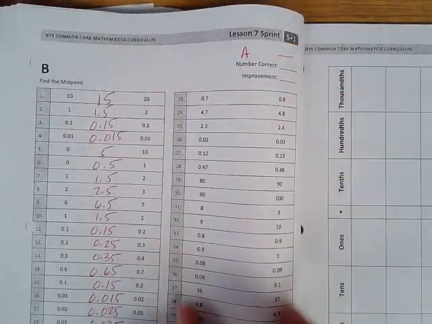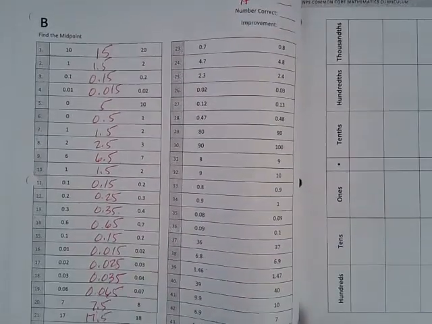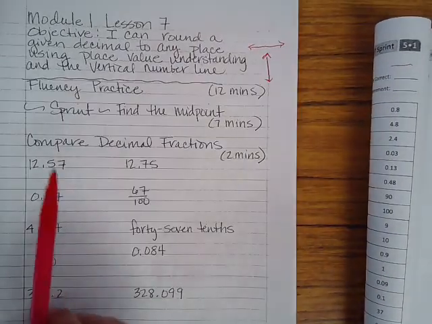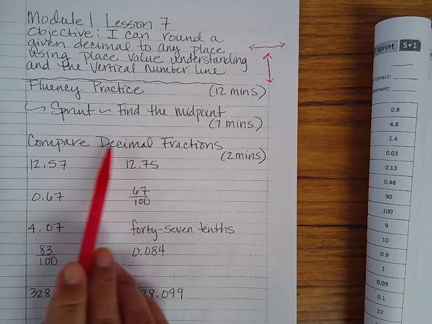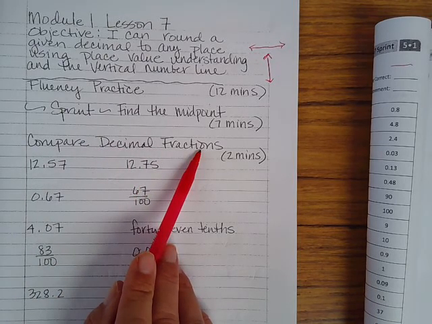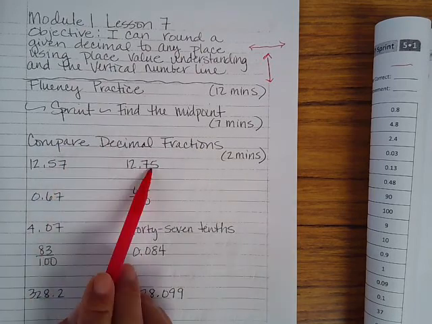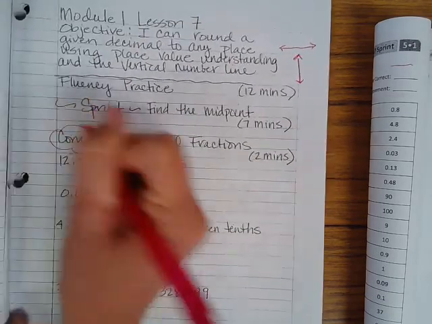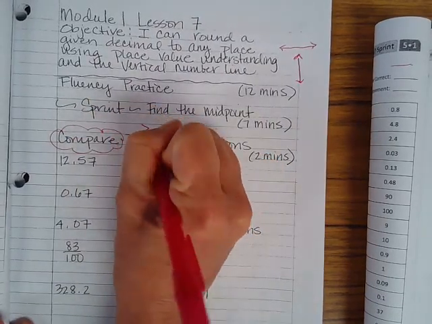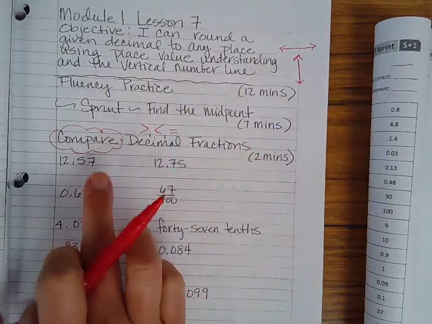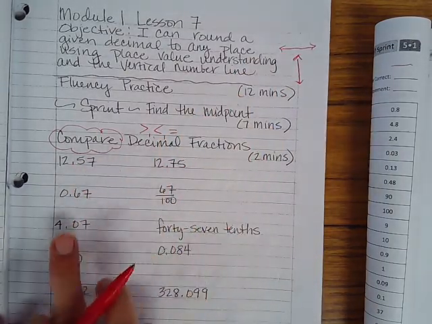All right, what you don't finish in class becomes part of your homework to do independently as practice. So the next part of our fluency is to compare decimal fractions. When I use the word compare, I mean using greater than, less than, and equal to, comparing these two numbers.